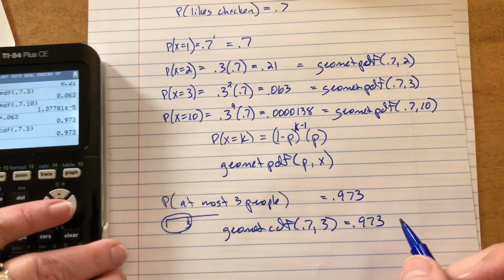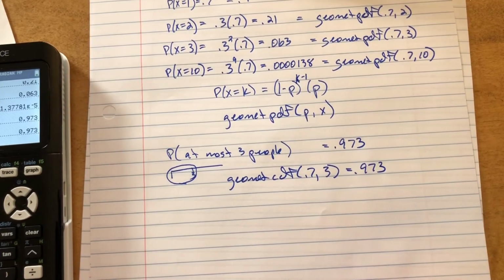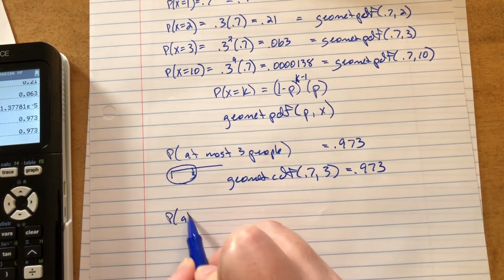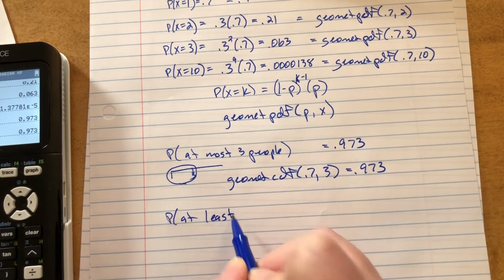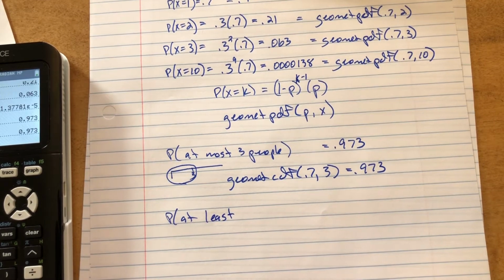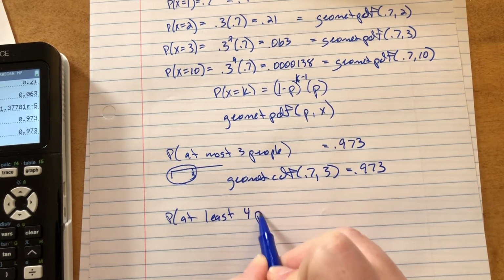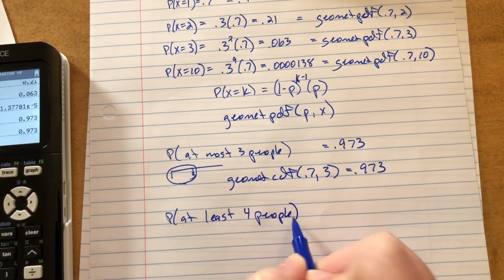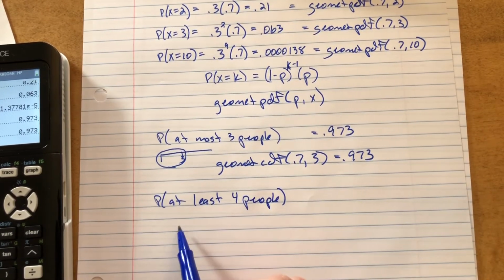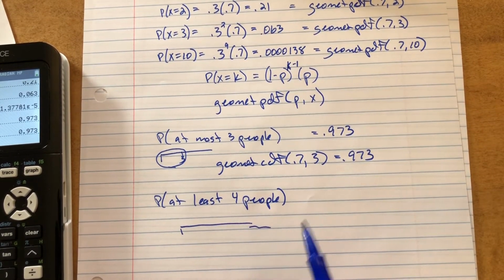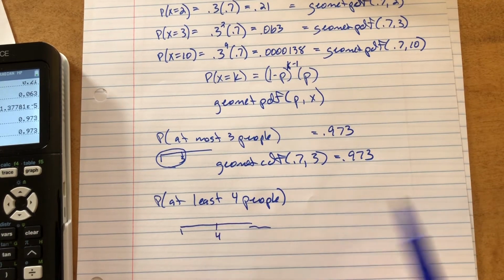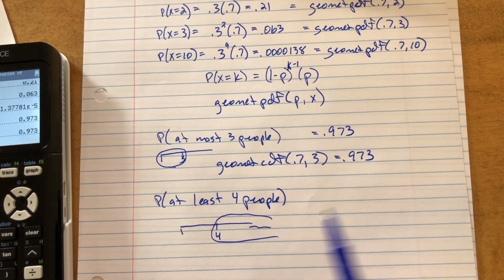Okay, and I can do an at least. What's the probability that I have to ask at least 4 people before I find somebody that likes chicken? If I go from 1 to whatever, because it's endless, at least 4 would be 4, 5, 6, 7.